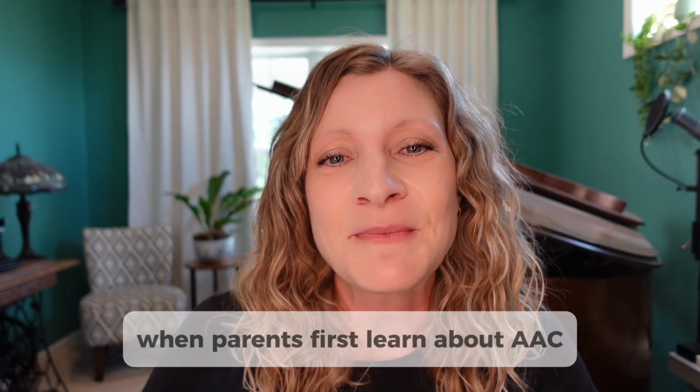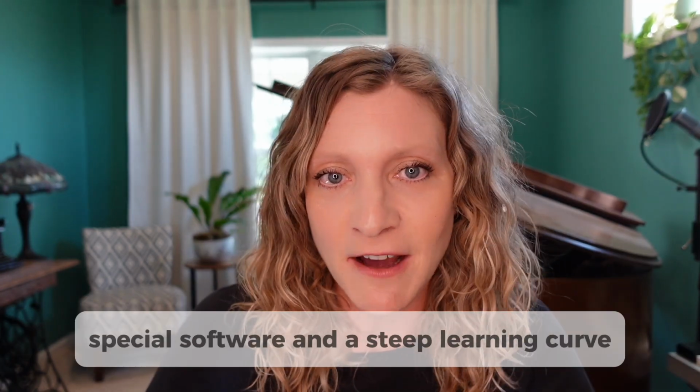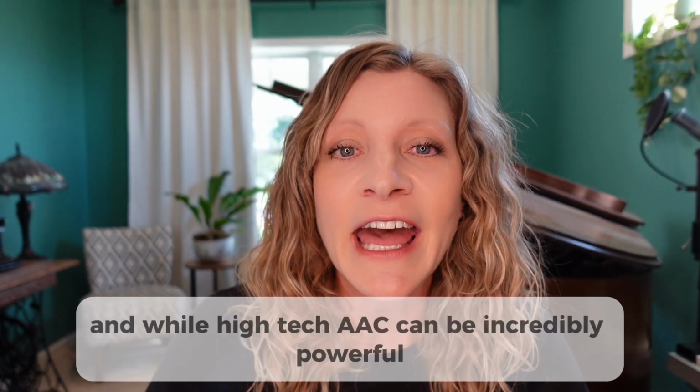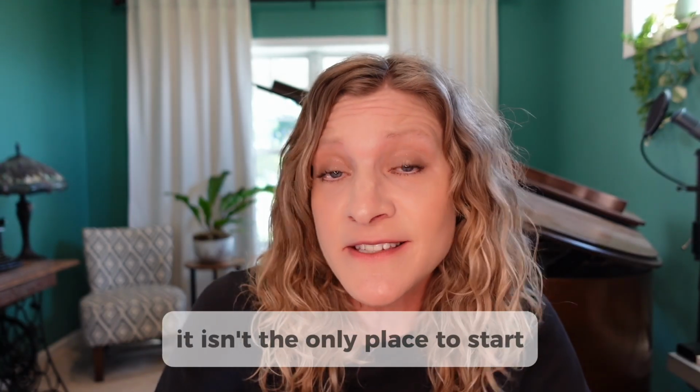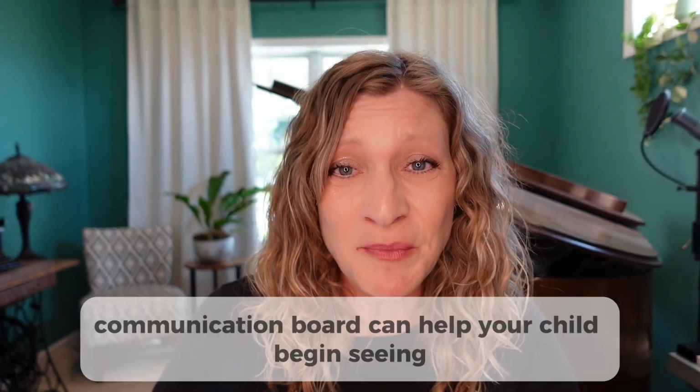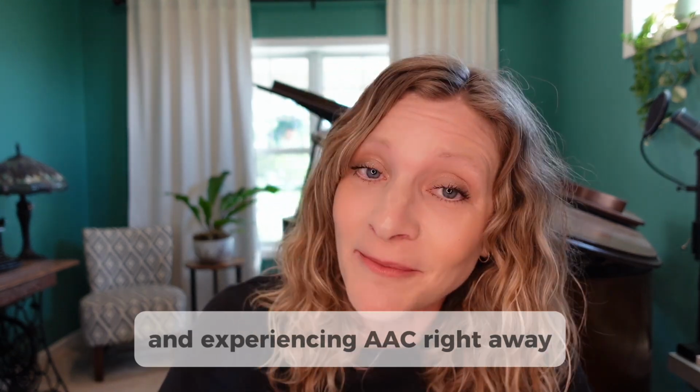When parents first learn about AAC, they usually picture a speech generating device, special software, and a steep learning curve. And while high-tech AAC can be incredibly powerful, it isn't the only place to start. A simple communication board can help your child begin seeing and experiencing AAC right away.